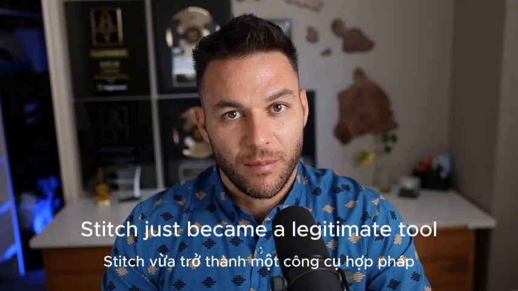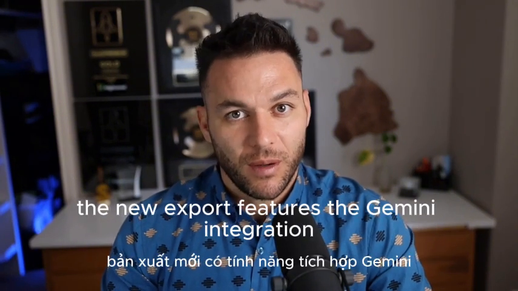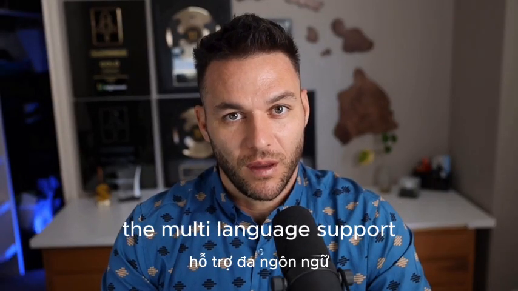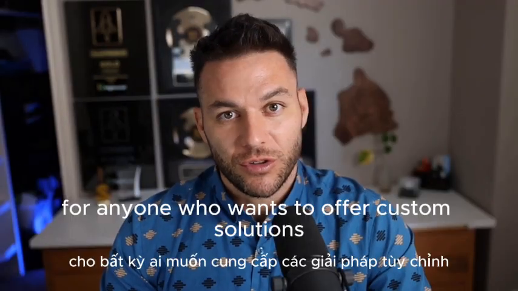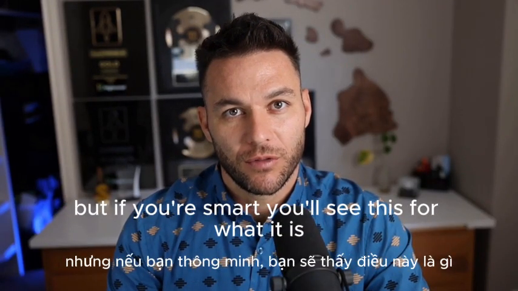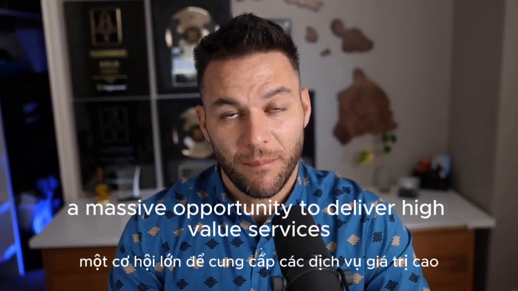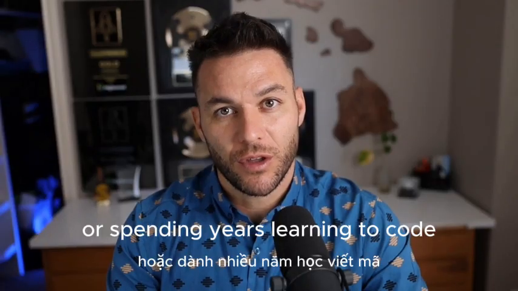All right, let me wrap this up. Google Stitch just became a legitimate tool for building real applications fast. The new export features, the Gemini integration, the multi-language support, all of it makes this a game changer for anyone who wants to offer custom solutions to businesses. Most people will ignore this or use it as a toy, but if you're smart, you'll see this for what it is, a massive opportunity to deliver high-value services without needing a dev team or spending years learning to code.